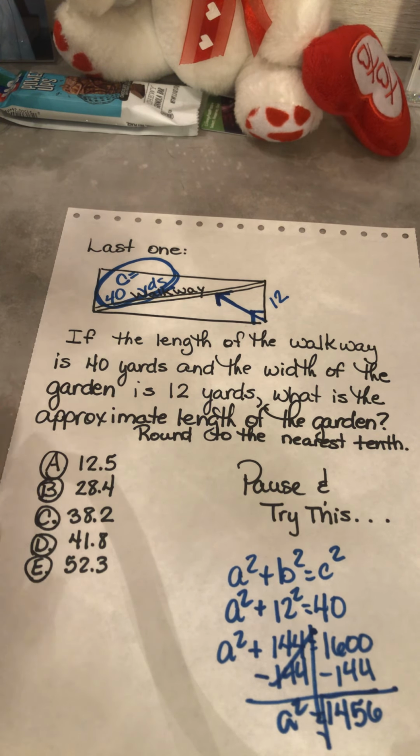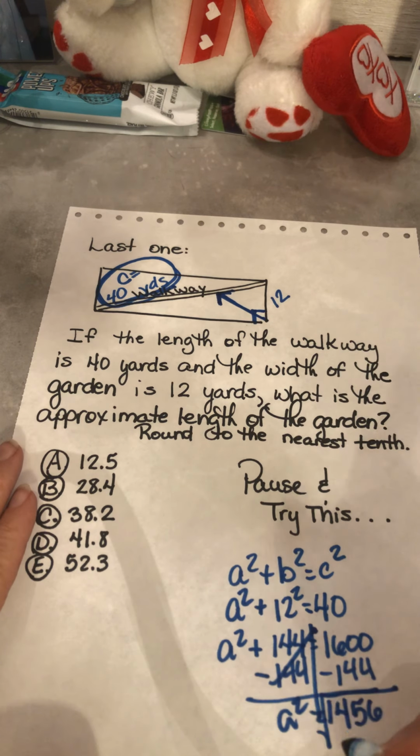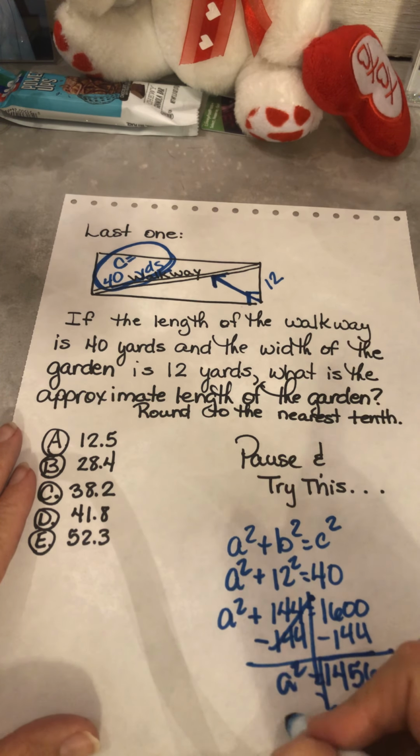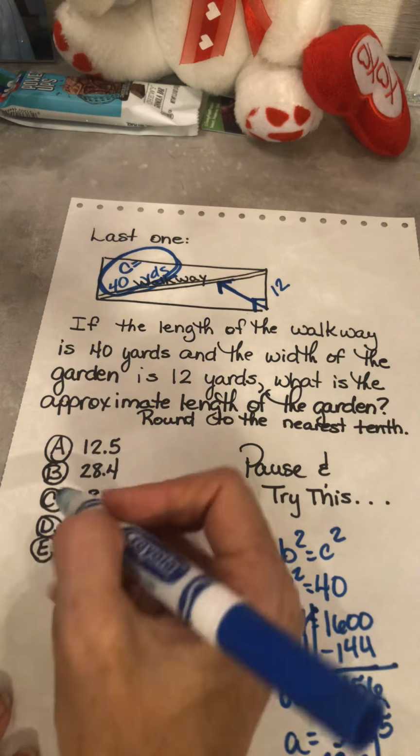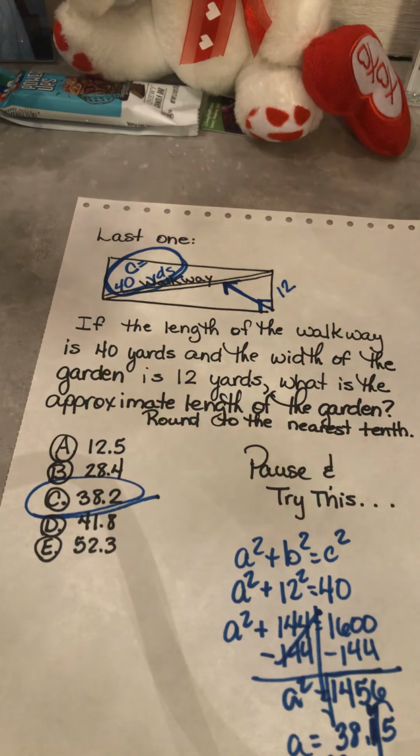I've got an answer bank over here too, if that helps. So when I do it, I get 38.15 in the calculator. Now we're rounding to the nearest tenth, so I'm going to draw the line here. The 5 says bump that 1 up. That's a 2, an 8, and a 3. So I find out that the missing measurement of the leg is 38.2.